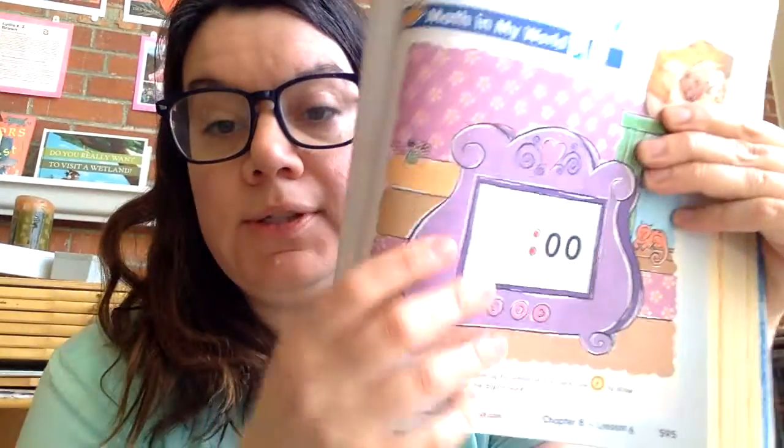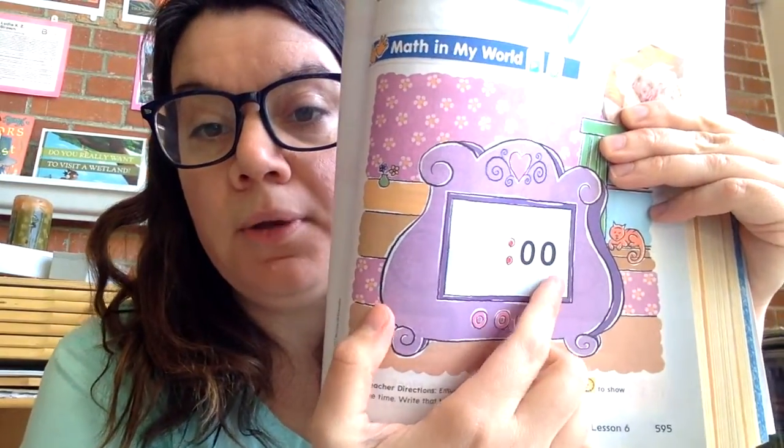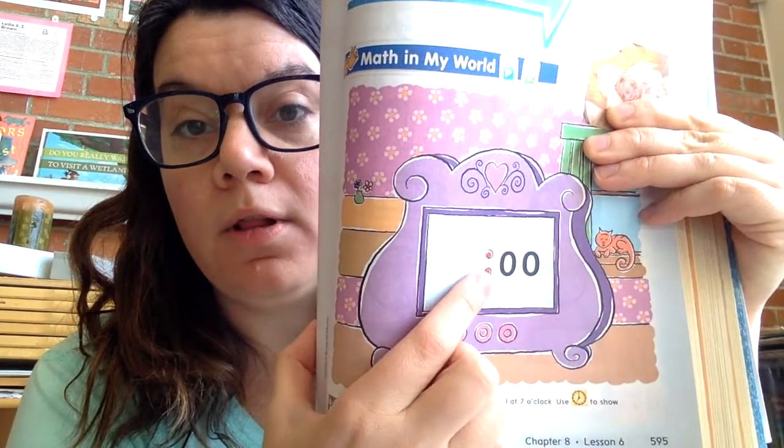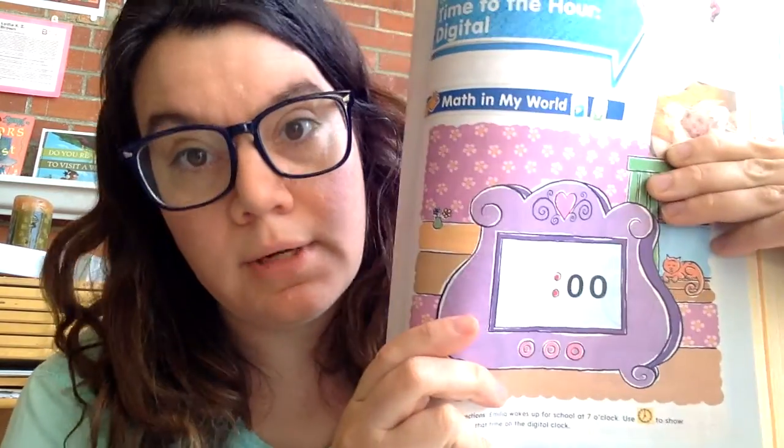But for your o'clock, you'll see 0, 0. So if it's 1 o'clock, we would just write a 1 here. It would be 1 o'clock, 2 o'clock, 3 o'clock. Okay? So your follow-up work looks very similar. It's just a little bit of practice for you.